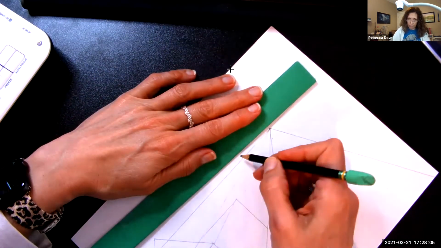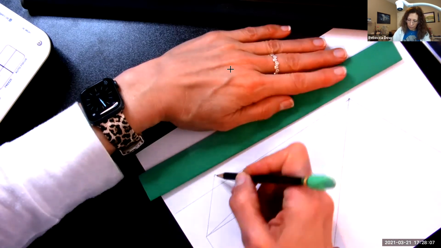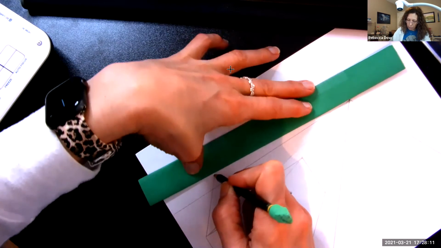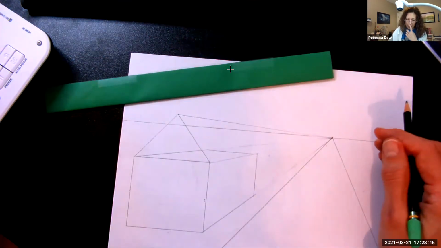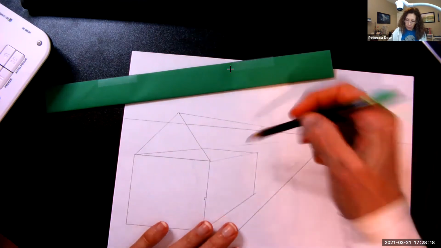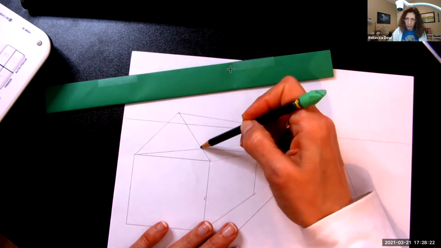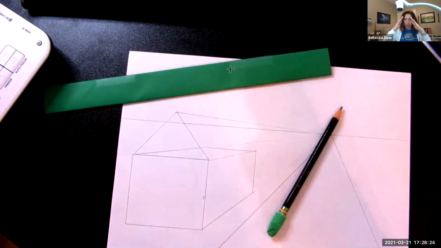And then we go from, this is going away from us now, whoops. This is going away from us, so put your pencil here on the dot, line it up with the focal point, and extend it back, okay? Now, the back side of the house has to be parallel to this side, right? You've never looked at a side of a house and seen it being crooked, unless it's really old, right?